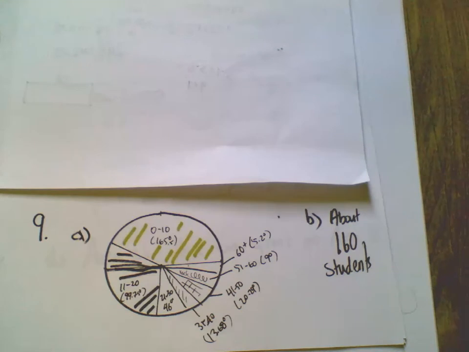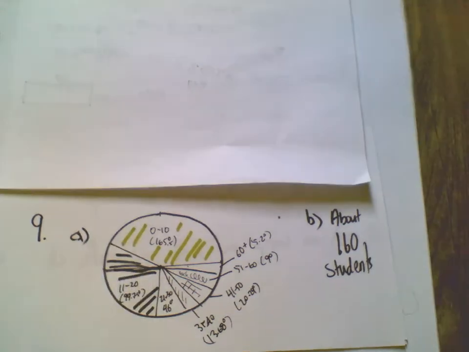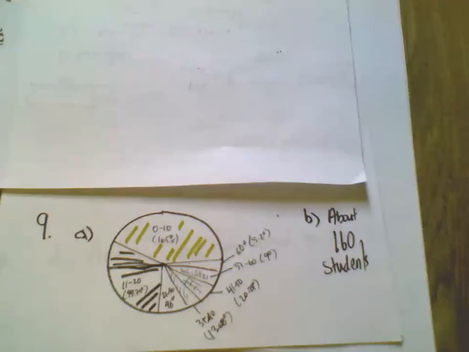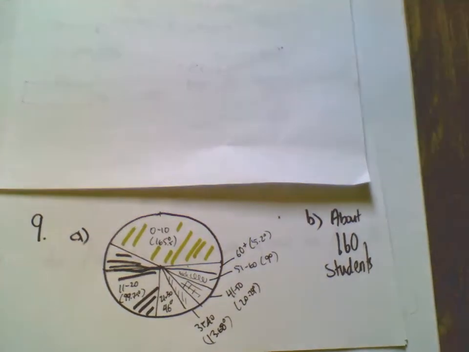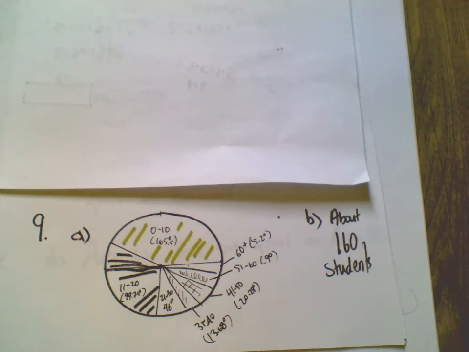Now remember, you need to calculate the total number of minutes, or students in this case, and you divide each section total minutes by the overall total. Then you're going to multiply that by 360 to get the number of degrees you get for your pie. So you should have something that looks like that. Two really large sections, and then it gets smaller and smaller. And your answer for B is about 160 students.